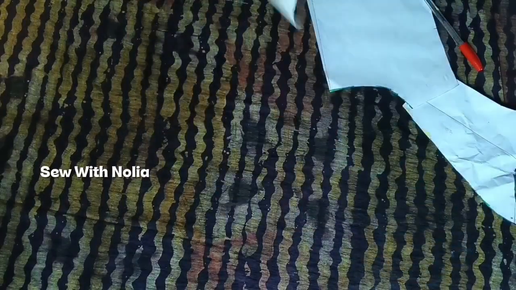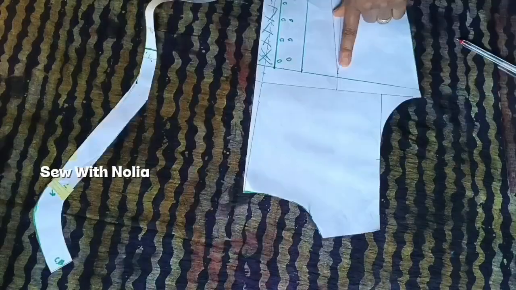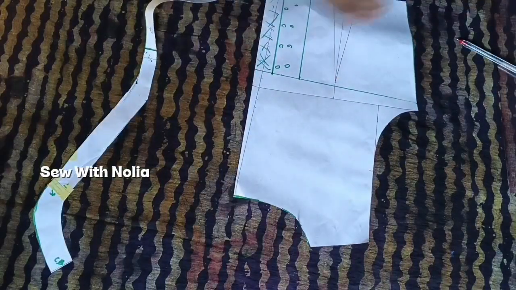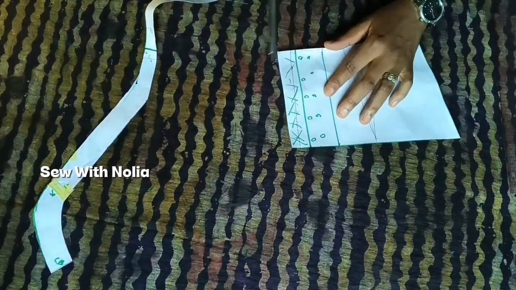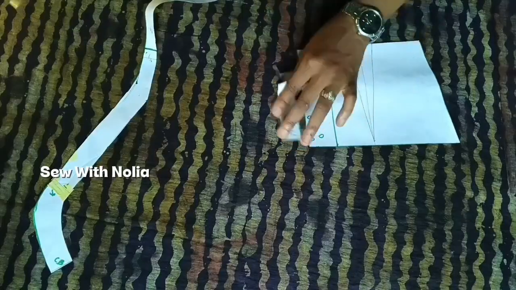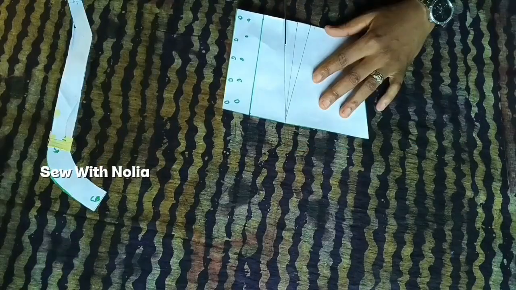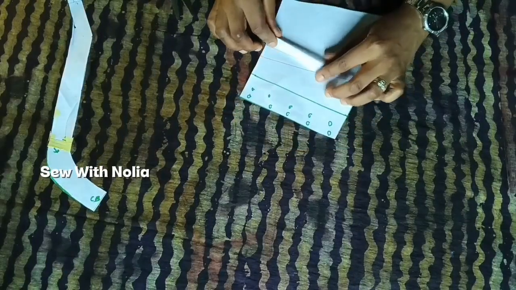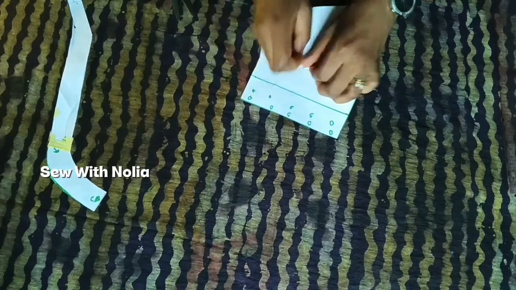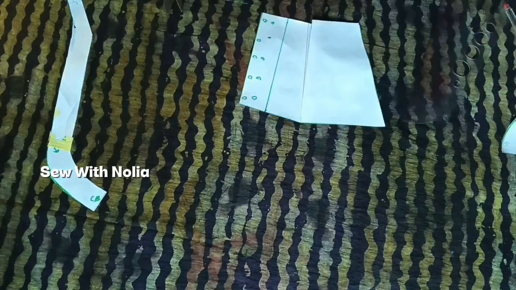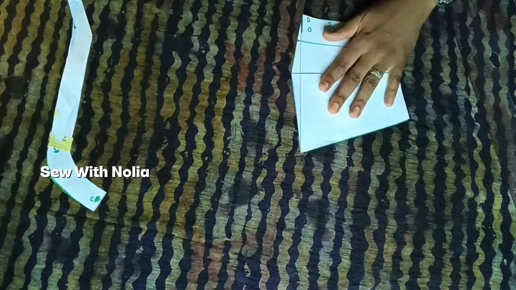Can you see? You don't need this. Just go ahead and cut this. Then here, remember, this will be taken off. We don't need this also. You cut this off, but if you don't want to cut it off, just overlap it through here. Then I'll cut off.